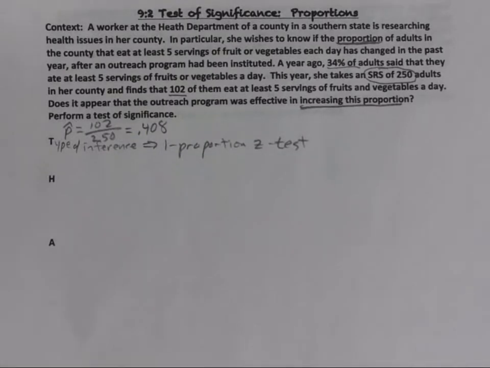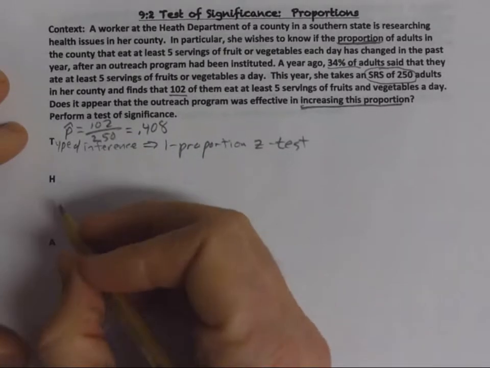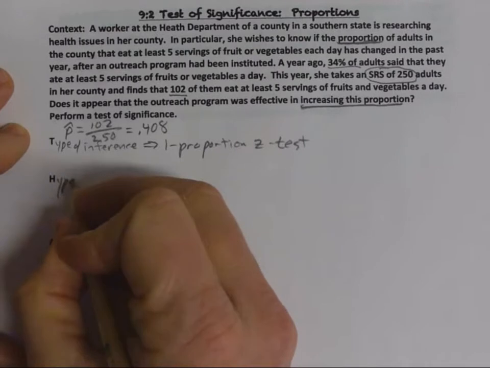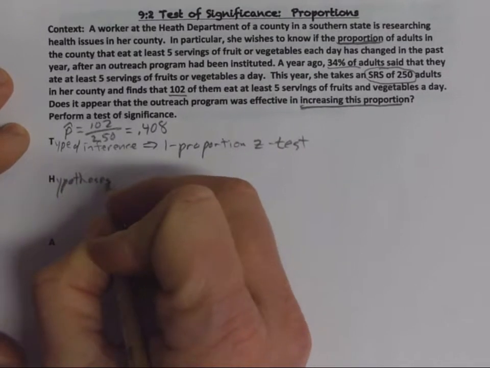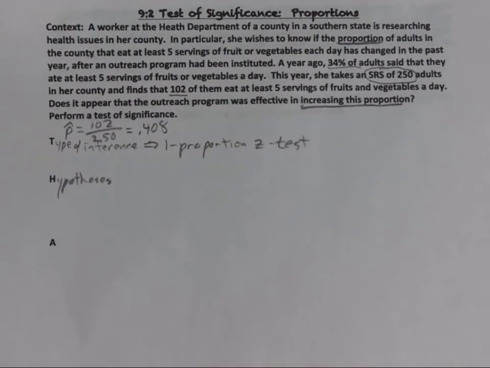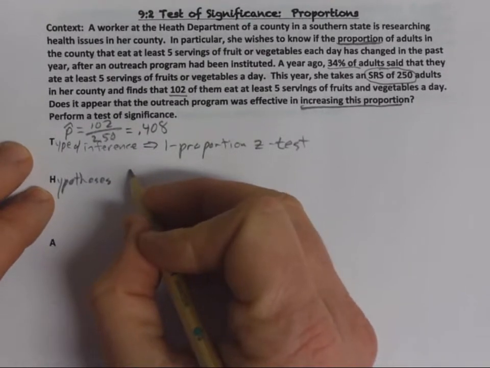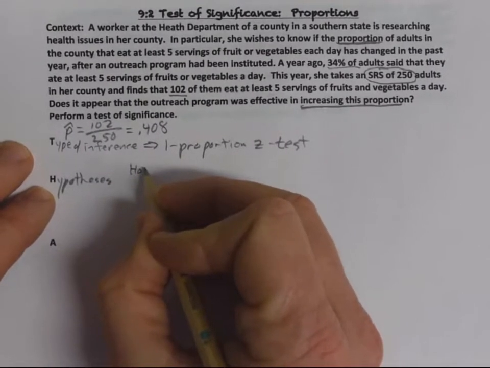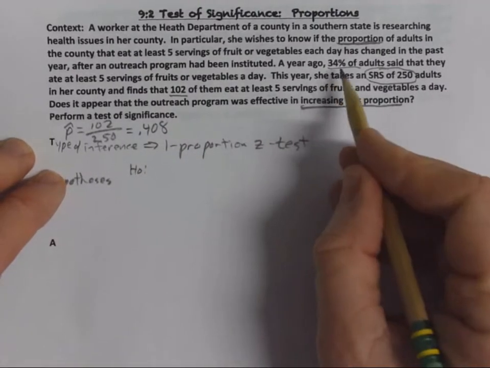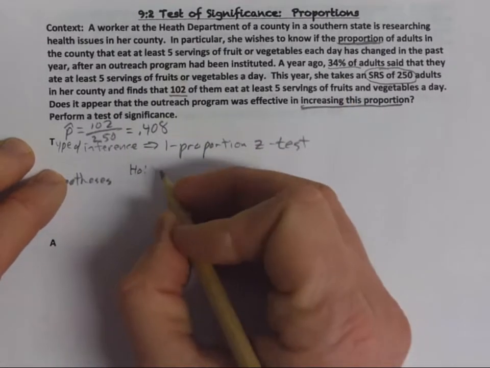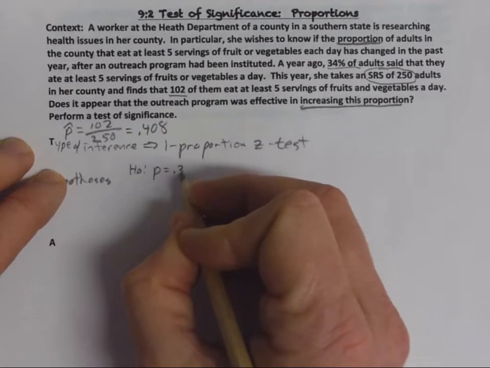The next thing in a test, which you don't have to do when you're making an interval, is write down your hypotheses. Write down your hypotheses, making sure to define any parameter that is there. And so our null hypothesis is going to be the status quo, or whatever is claimed and true. And our status quo here is 34%, is that p is equal to 0.34.